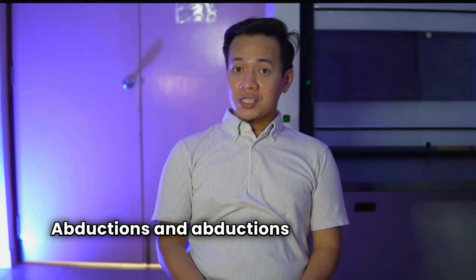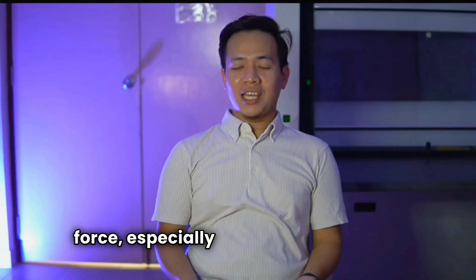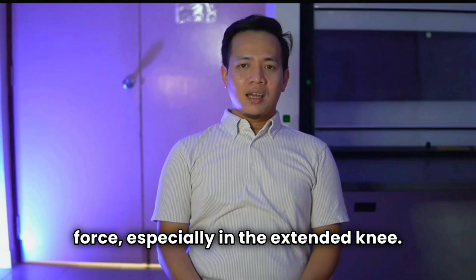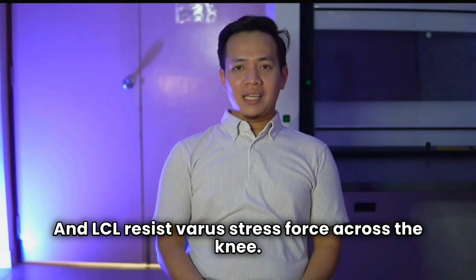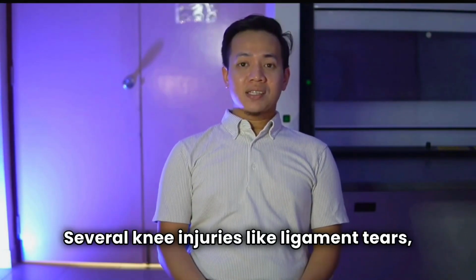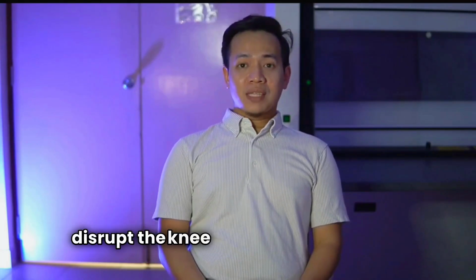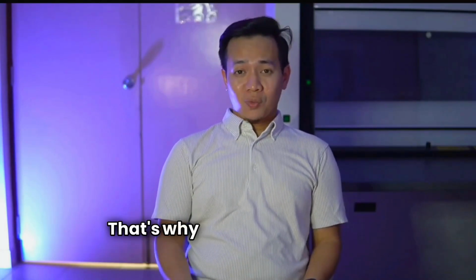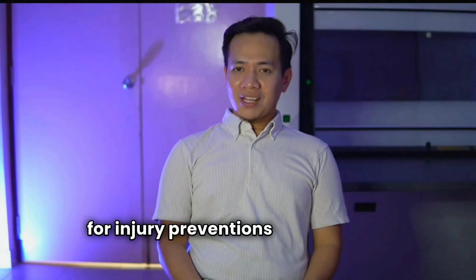Abduction and adduction through valgus and varus forces show that the MCL resists valgus stress, especially in the extended knee, and the ACL resists varus stress across the knee. Severe knee injuries like ligament tears, meniscal damage, and cartilage tears can disrupt knee stability and mobility. That's why understanding this biomechanics is vital for injury prevention and effective treatment.